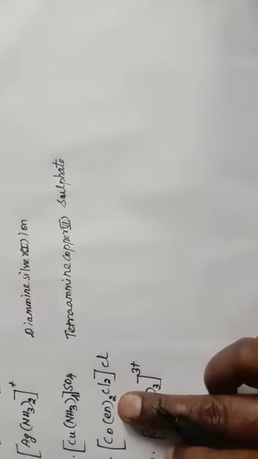Come to the next complex, [Co(en)2Cl2]Cl. So this is the cationic complex with a simple anion. To name the complex, we have to start with the ligand, then followed by the central metal atom. We have 2 kinds of ligands here, ethylenediamine and chlorine. If more than one ligand is present, we have to follow the alphabetical order. According to the rule, the chlorine comes first, then ethylenediamine.